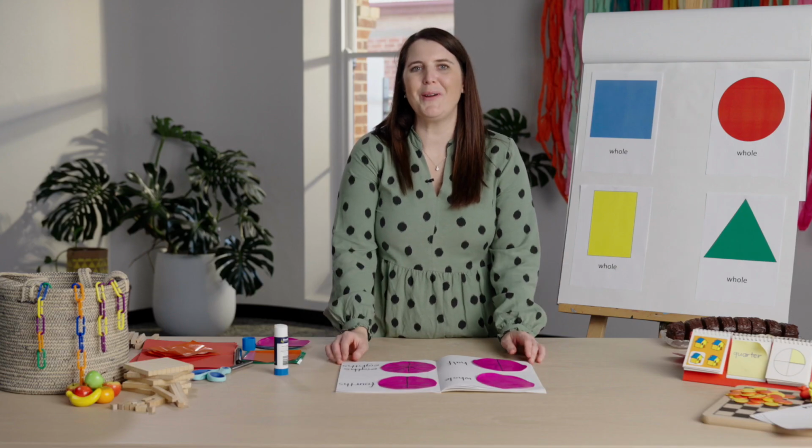So today we learnt to split or partition a whole into different fractions. We learnt how to split or partition into halves, fourths, or 8ths. When we split or partition into halves, we get 2 equal parts. Fourths gives us 4 equal parts, and 8ths gives us 8 equal parts.